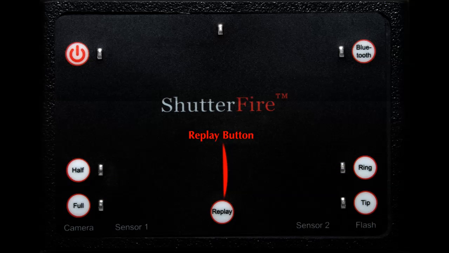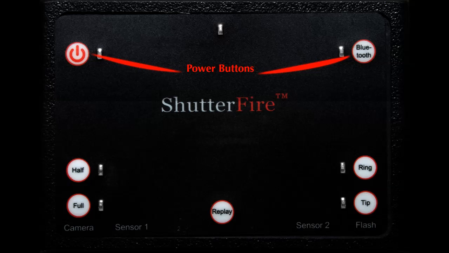It has a replay button to rerun the last program you sent from your phone. So you don't need the phone to run that program, and the program remains in memory forever or until the next time you send one. It has a button to turn the device power on and off, as well as a button to turn Bluetooth power on and off. And finally, it has a programmable status LED.